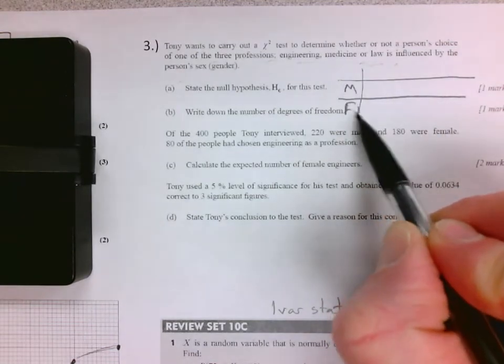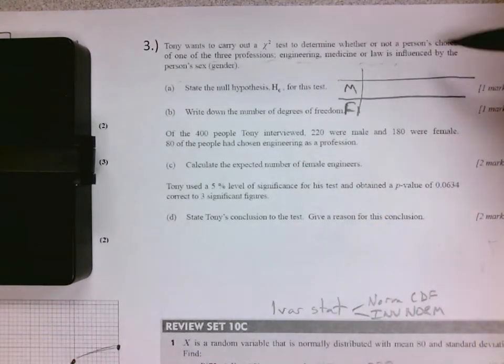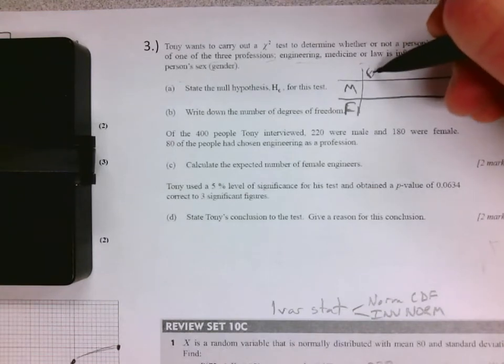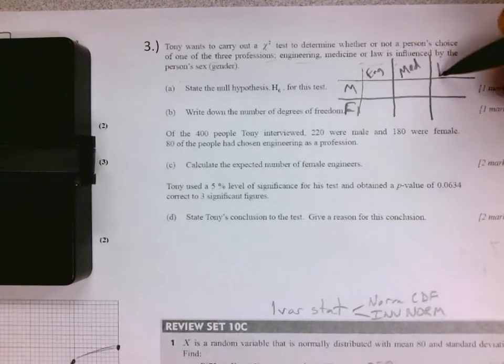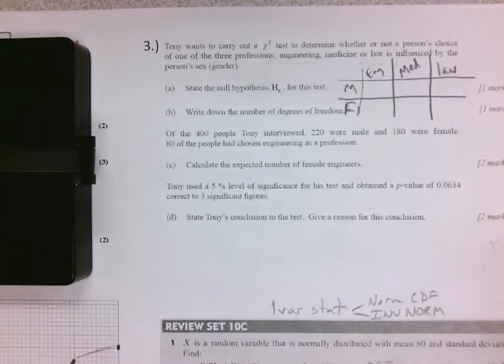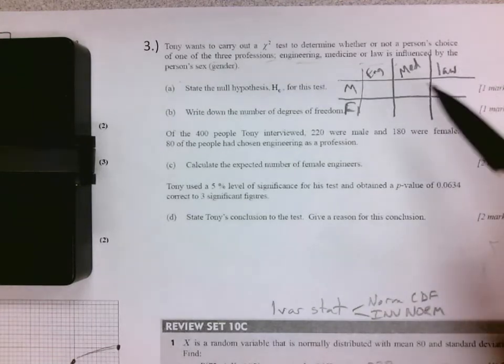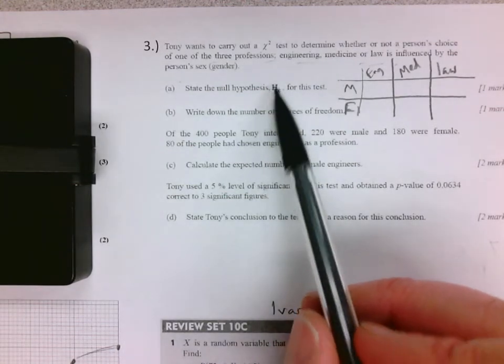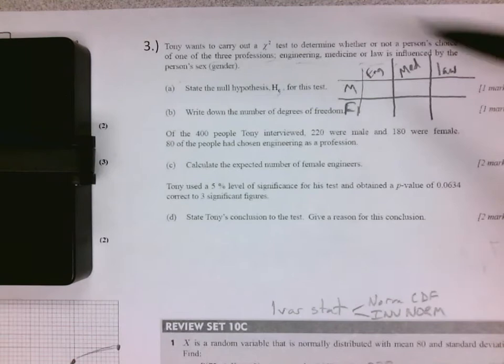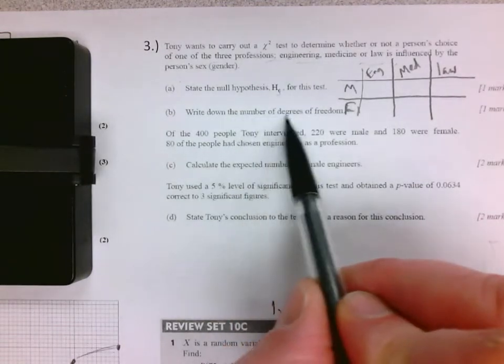I'm going to make a table. Male, female, and then we have engineering, medicine, and law. And we are trying to figure out how that stuff's going to plug in. I'm assuming you know how to do the null hypothesis. I'm not going to write it down, but in words, gender and choice of profession are independent, or gender is independent of choice of profession. Either way is fine.